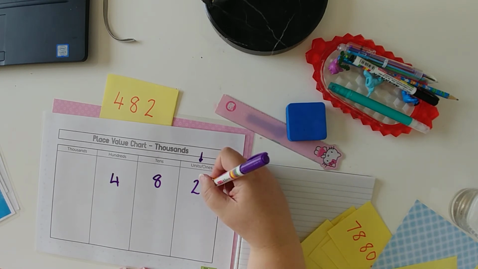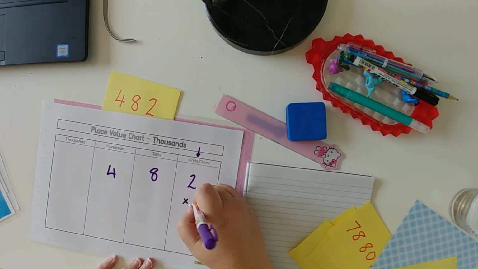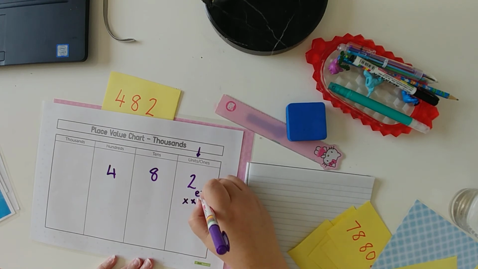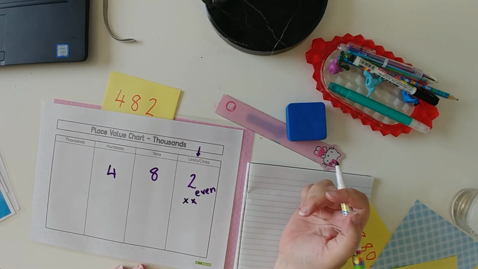Okay, so my number in my ones column is a 2. If I make them into buddies, I've got buddies. 2 is an even number, so 482 is an even number.